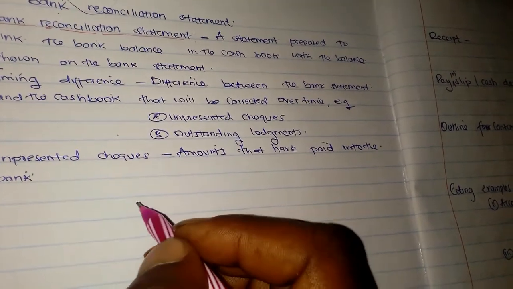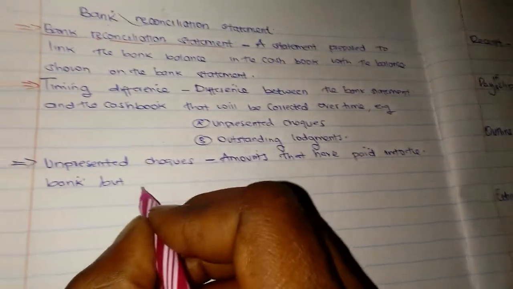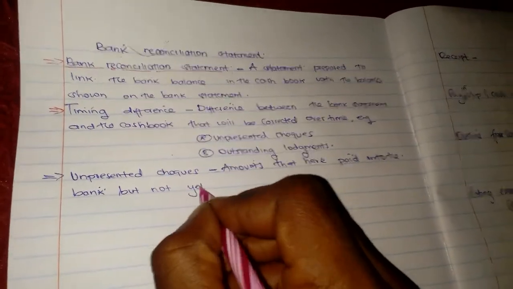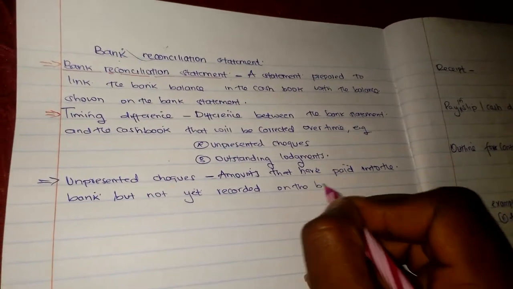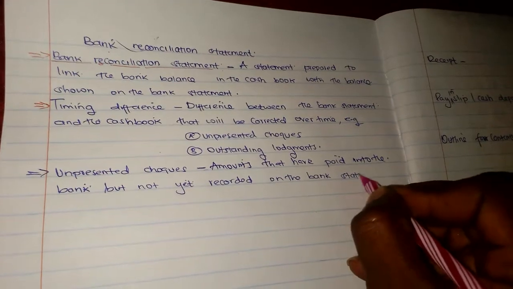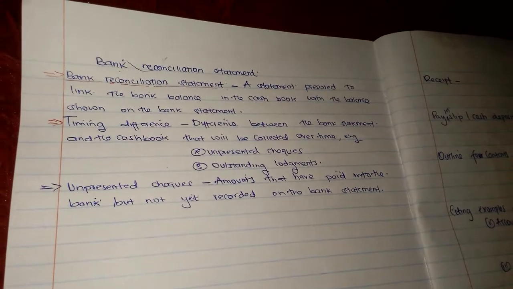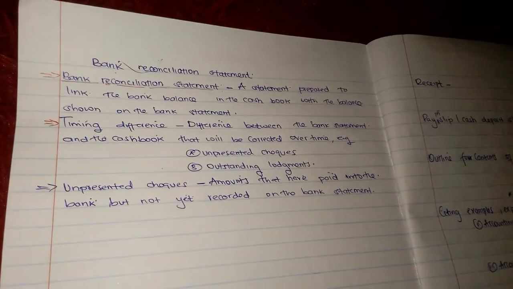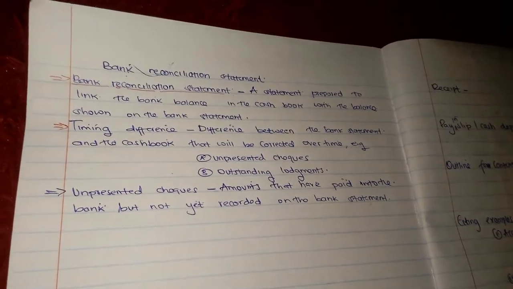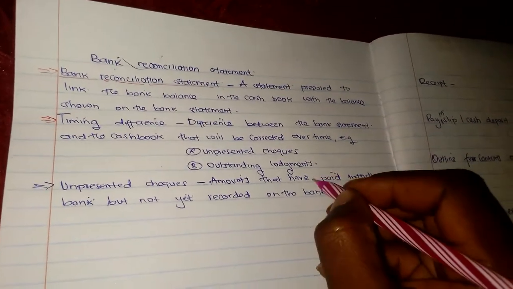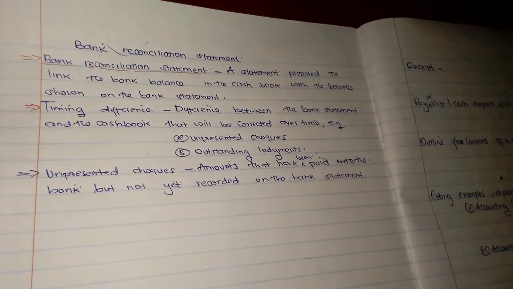So amounts that have been paid into the bank, but not yet recorded on the bank statement. So that's unpresented checks: amounts that have been paid into the bank but not yet recorded on the bank statement.